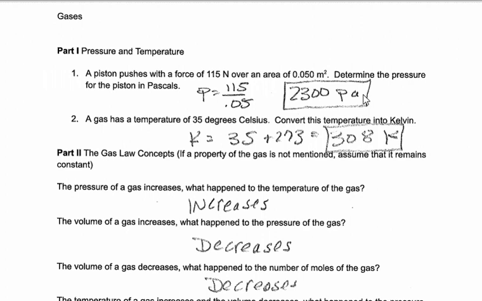Now to get my Kelvin, I take my degrees Celsius plus 273. So 35 plus 273 gives me 308 Kelvin. And now what about these gases? If the pressure of a gas increases, what happened to the temperature of the gas? This is Gay-Lussac's law. We know that that's directly related. So the temperature increases to make the molecules move faster, and therefore you get a higher pressure.